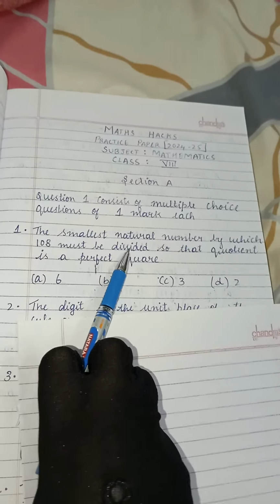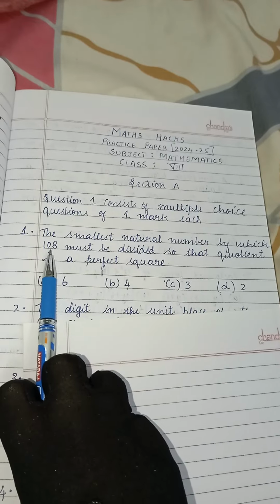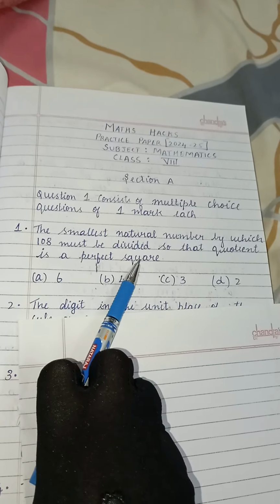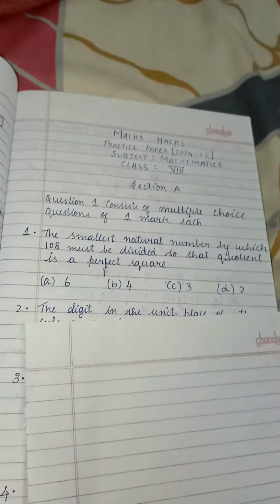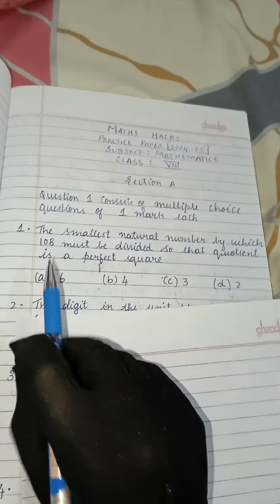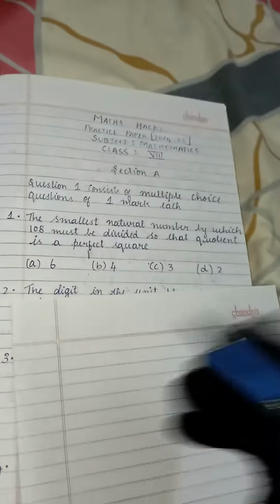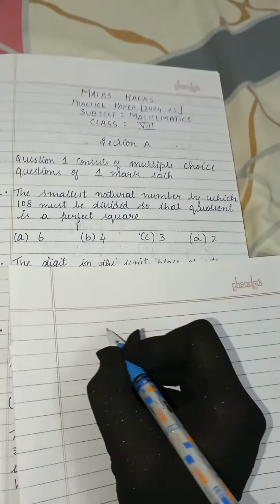The smallest natural number by which 108 must be divided so that the quotient is a perfect square. To solve this question, first we have to find the factors of 108. So let us do the prime factorization here of 108. In which table will it go? 2, right? 2 54s are 108.